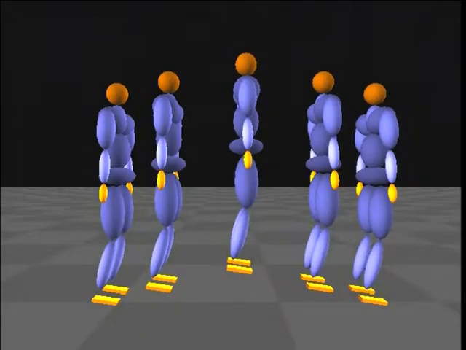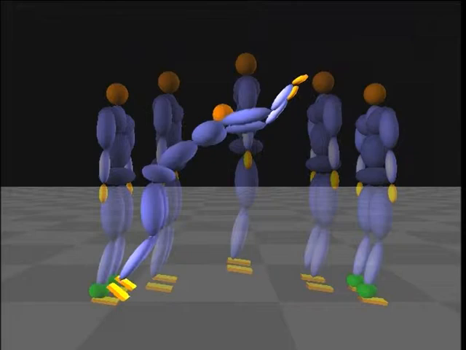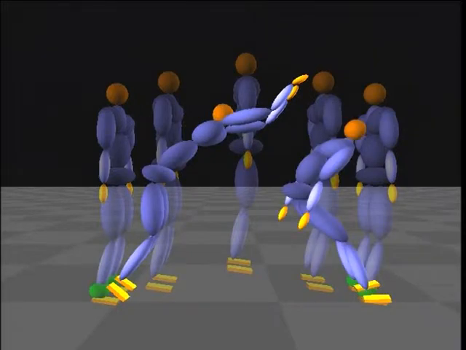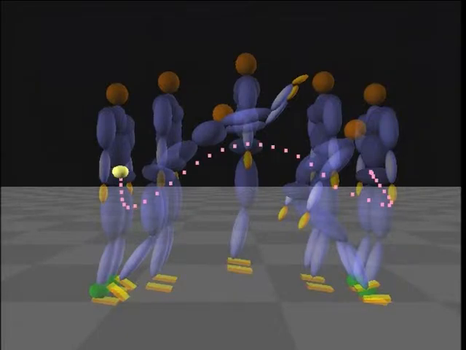The first step of our algorithm detects the environment constraints from the input motion. Next, we generate transition poses that separate constrained and unconstrained stages. We then generate physical constraints on the behavior of the character's linear and angular momentum. The details are described in the paper.